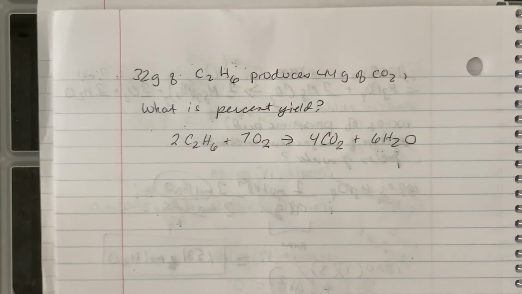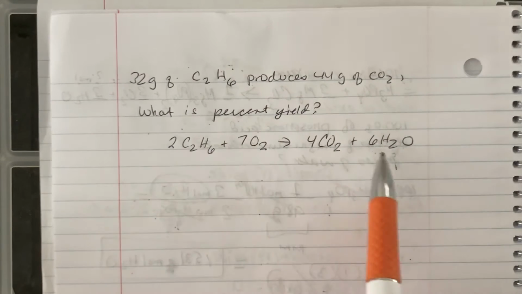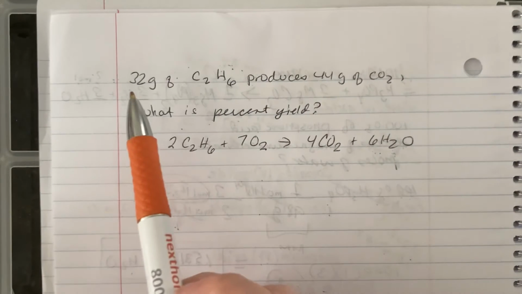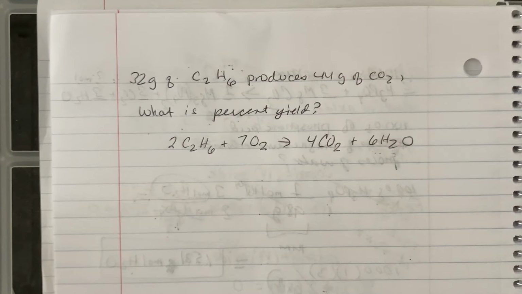All right, so we're going to do a yield problem here. Yield problems always start with stoich. So we still have to make sure we have a balanced chemical equation, and then we still have to input what the items are. It's just harder sometimes to pick out what those items are.